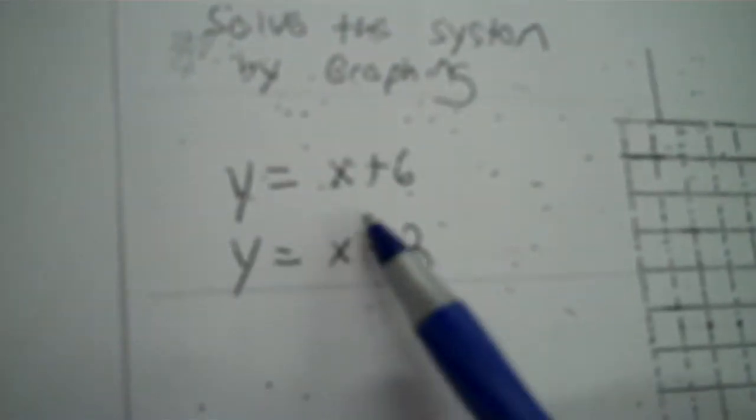So I go to a paper, and on one side I put y equals x plus 6. We have y equals x plus 6 and y equals x minus 2. We put those two equations down, and then I go to scratch paper or notebook paper, whatever, and make a table. And on one side I line up y equals x plus 6, and on the other side y equals x minus 2.